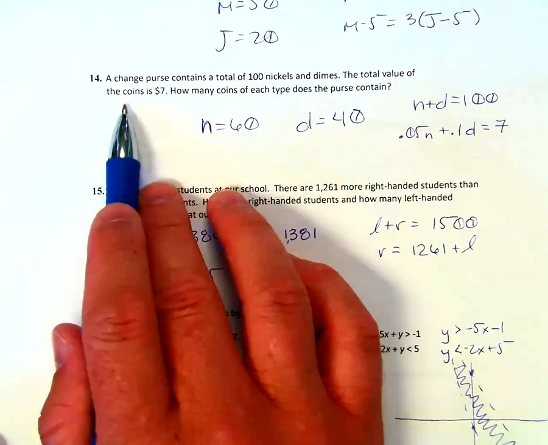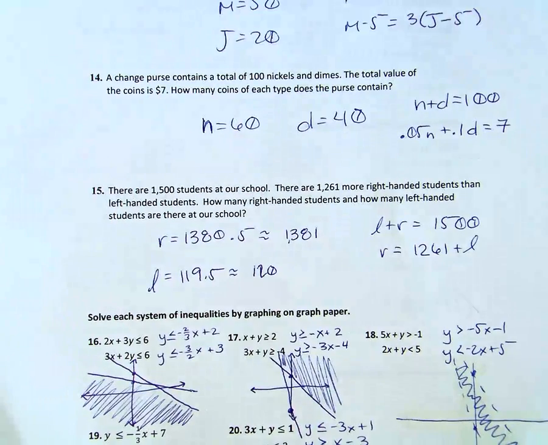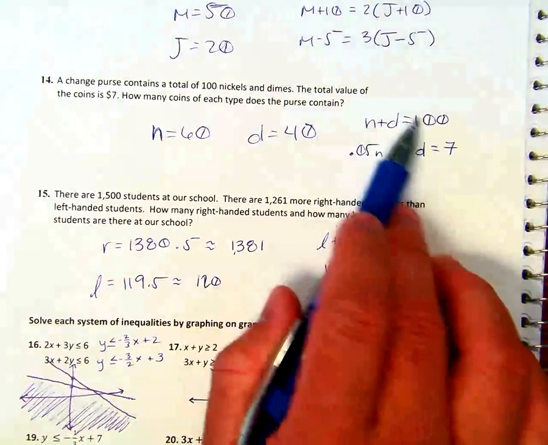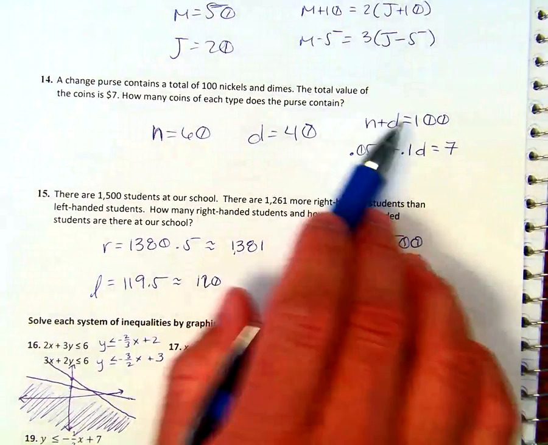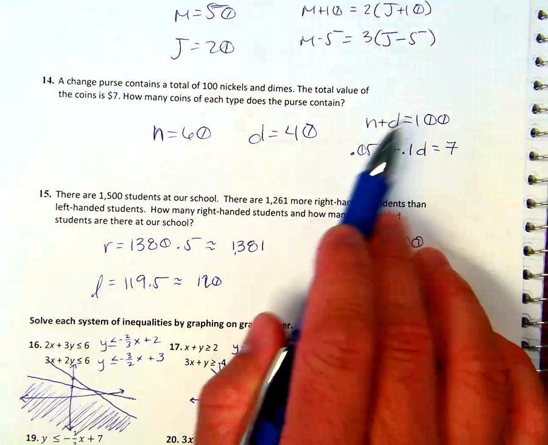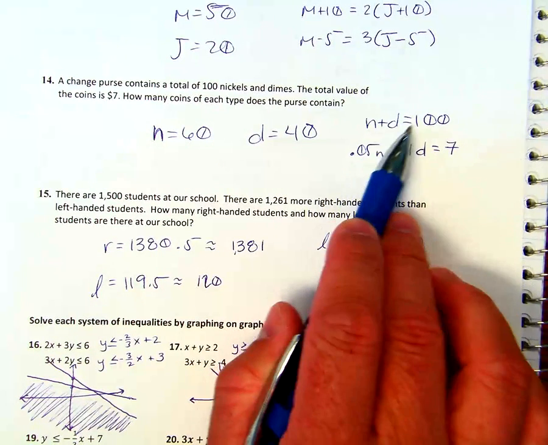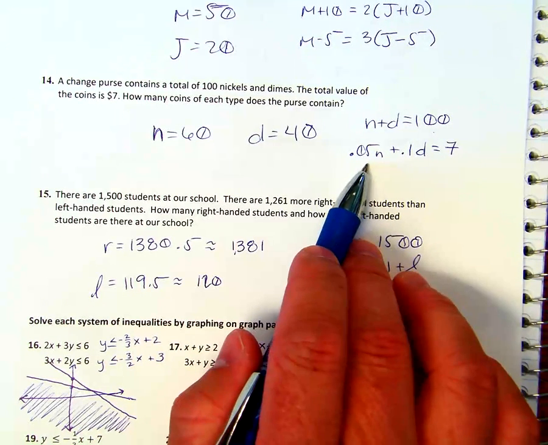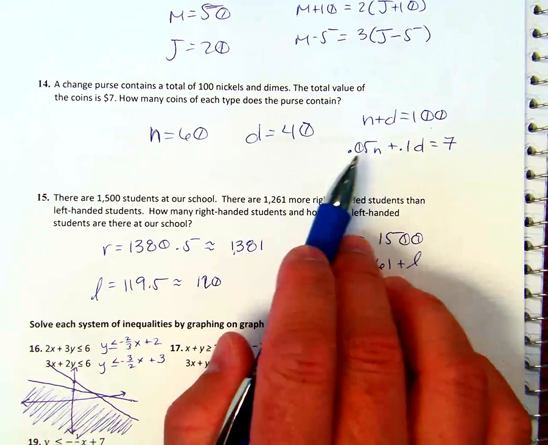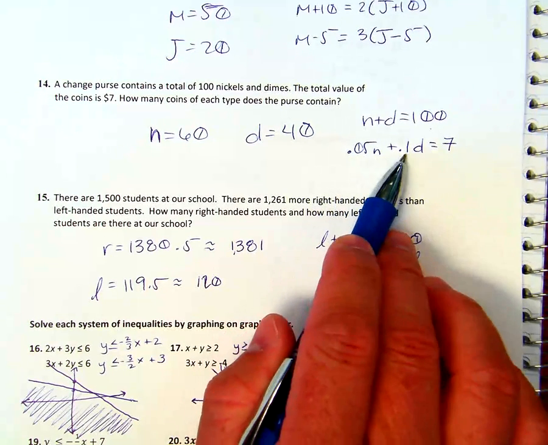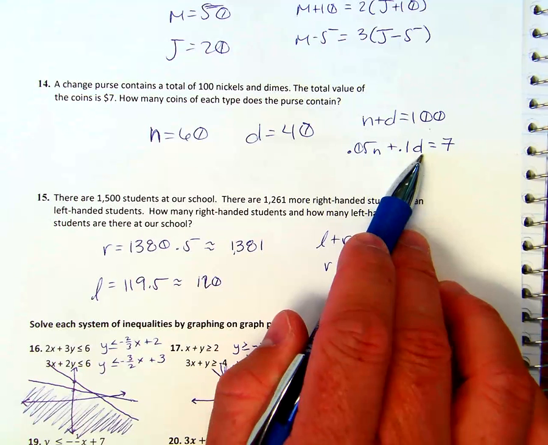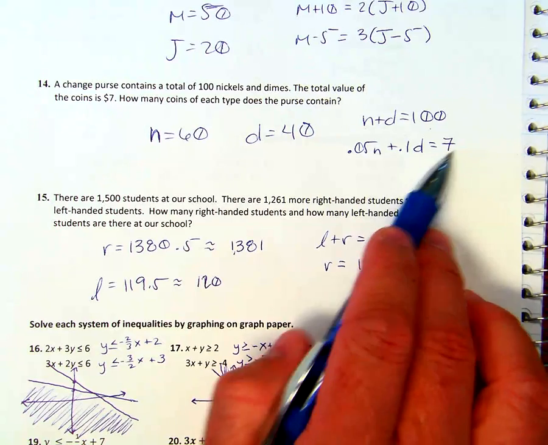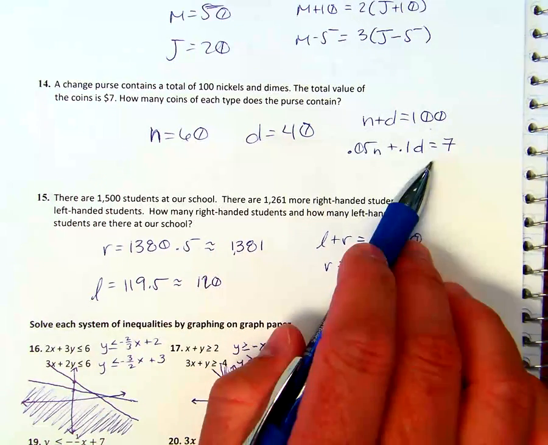It also says the total value of the coins is $7, and they want to know how many of each one you have. And up here on the answer key, I have the equations already written. I'll show you how to solve them in a moment. First one's pretty straightforward. All the nickels you have plus all the dimes you have equals 100 coins total. Second equation shows the actual dollar amount, the value of each of these things. You get 5 cents for each nickel and 10 cents for each dime. All of that together, adding them up, makes $7 total. So those are the equations that we have, and that's where the numbers come from.